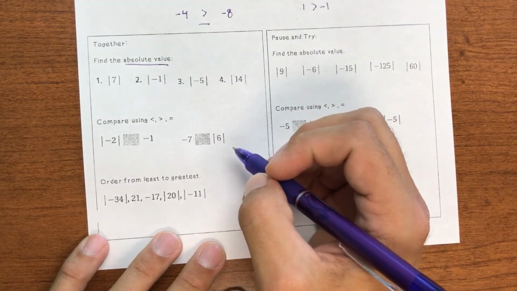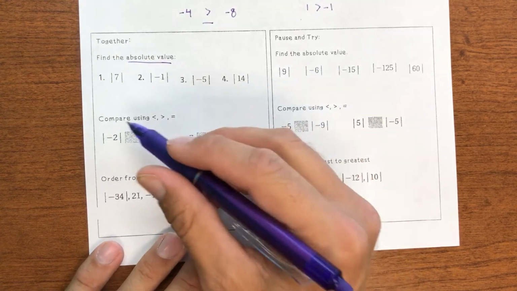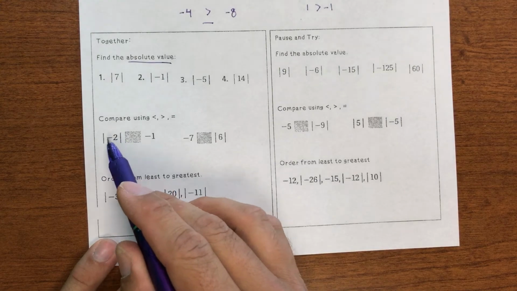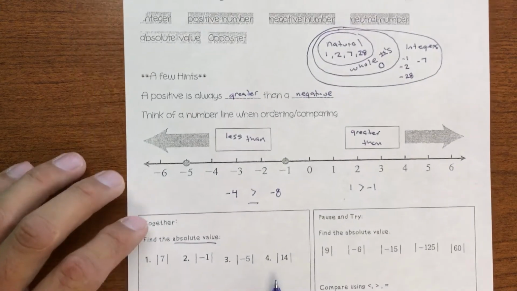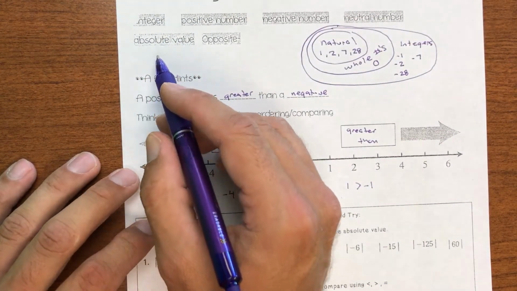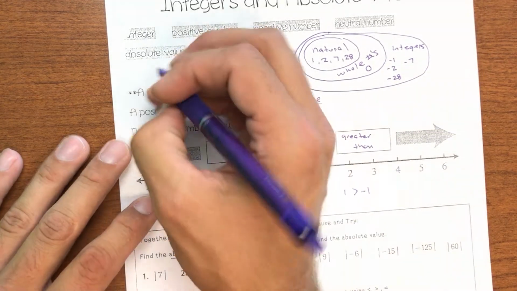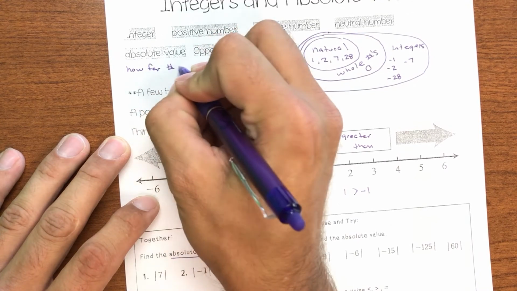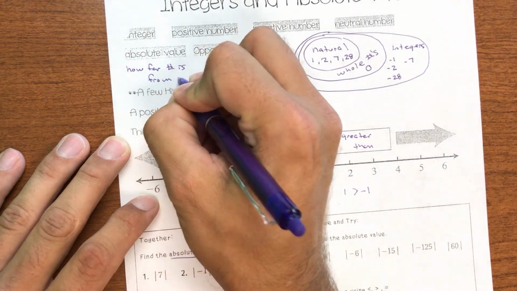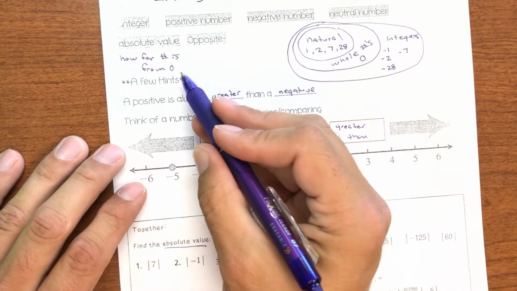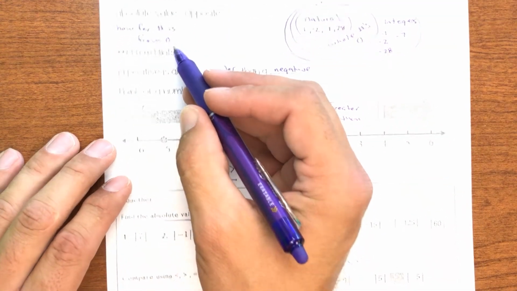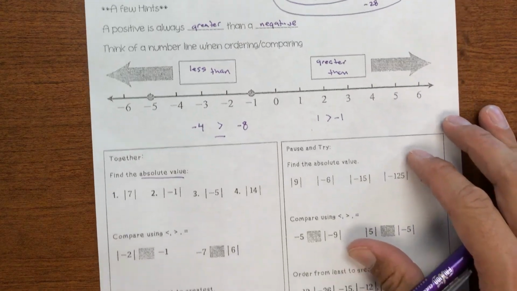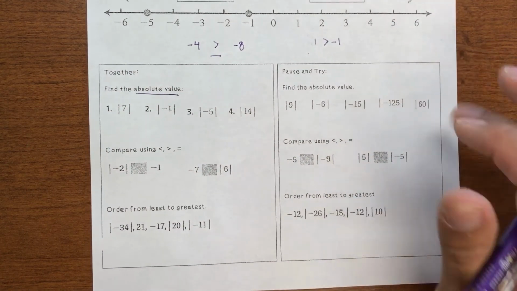And this is a review topic from last year, hopefully. What absolute value means is how far this number is from 0. So up here at the top under absolute value, if you want to write this on these pages of notes, absolute value means how far the number is from 0. So absolute value is a distance, how far something is from 0, and distances are always positive. They're never negative. So here's the trick to absolute values.